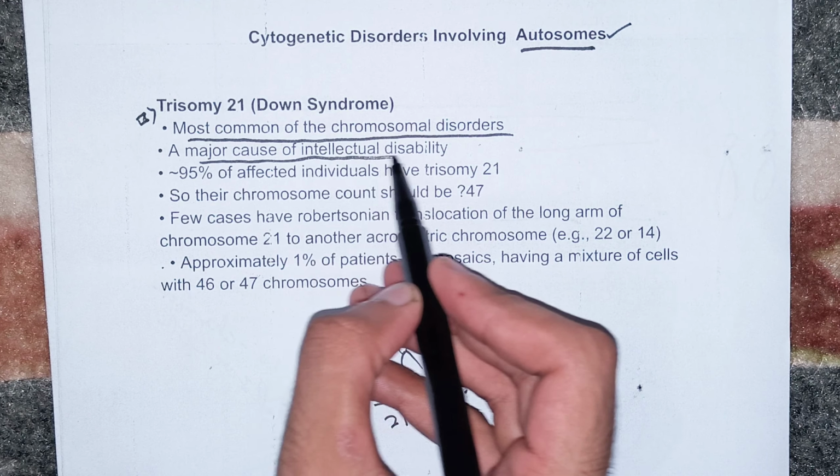Okay, so what do I mean by this, beta? So far you are clear about what Down syndrome is. It is trisomy 21, that is one chromosome extra present on the 21st pair, and this Down syndrome is the major cause of low IQ, that is intellectual disability, and 95% of the people show this, that is one extra chromosome present on the 21st pair.